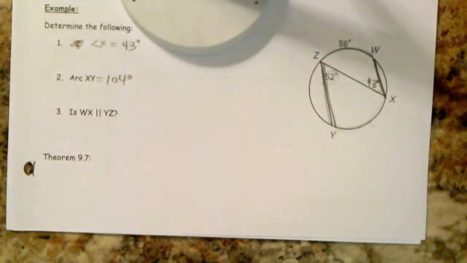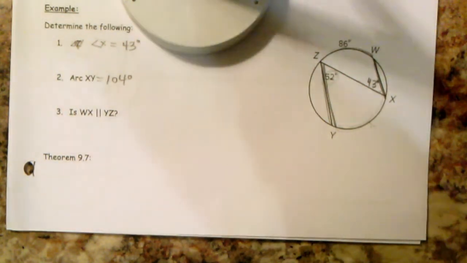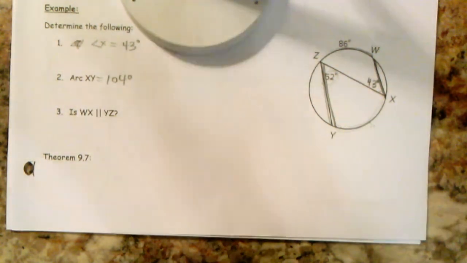Okay. Now, what is 9.7? Going back to the previous page. What is Theorem 9.7? Well, 9.7 reads this. If two inscribed angles of a circle intercept the same arc, or congruent arcs, then the angles are congruent. Okay? So in that last one, we had two inscribed angles that intercepted the same arc. So what do we know about those inscribed angles? They have to be congruent to each other. Okay? All right.